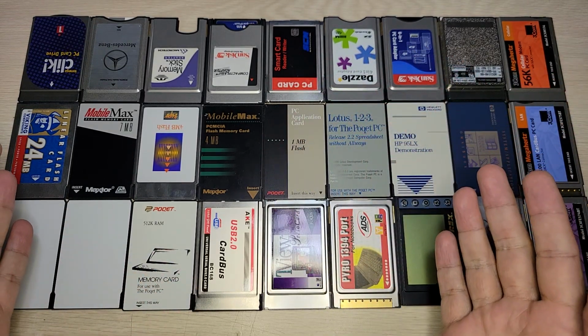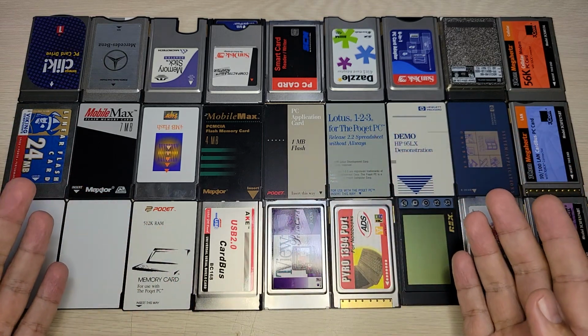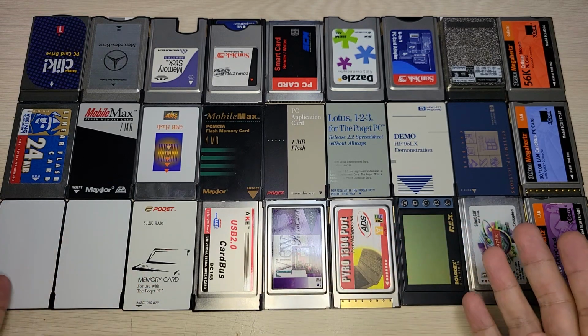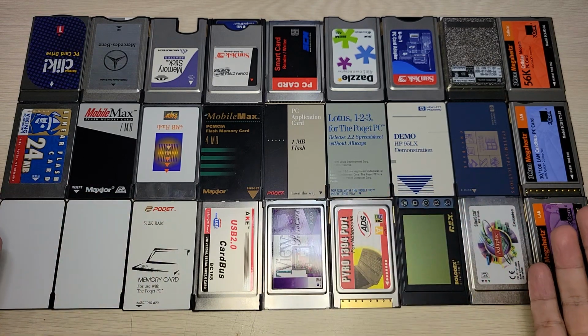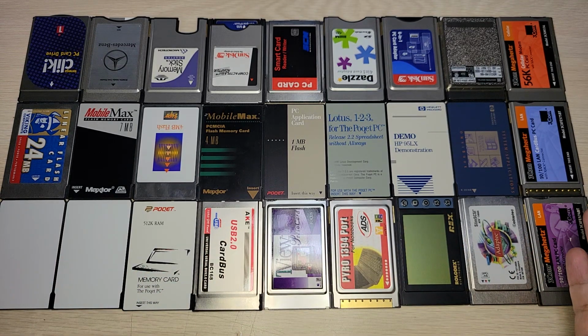Are laptops PCs? I guess technically they are, but laptop or mobile card may have made more sense. Of course, there are some desktop computers with PCMCIA slots, but that's pretty rare. Most of the time, these were to expand a laptop.